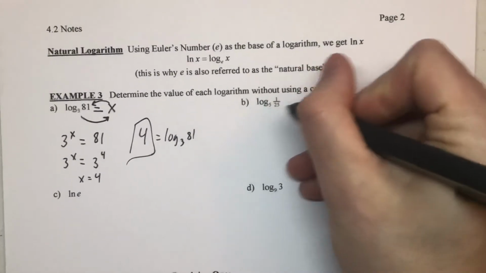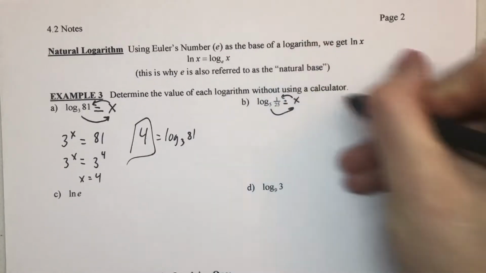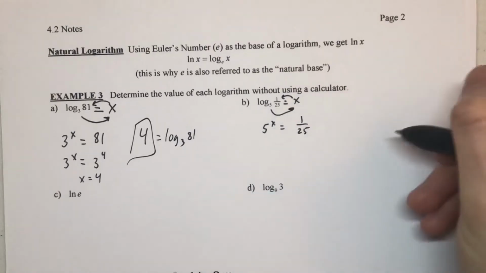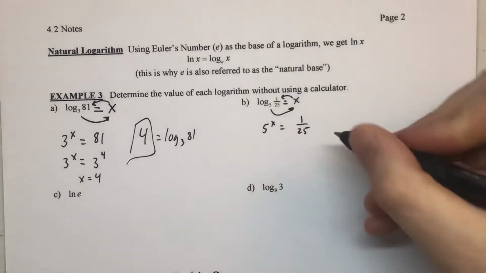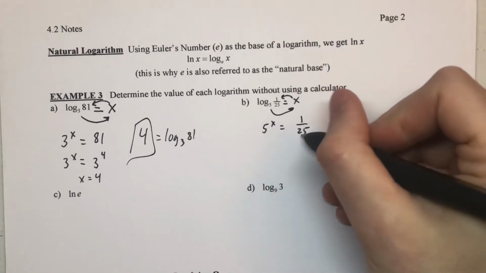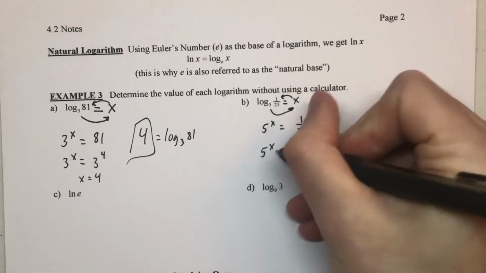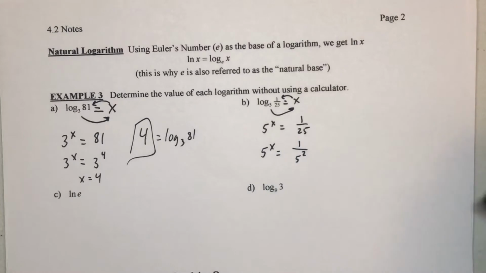So the next one. Think of it as an equation equal to x. Use the cycle. 5 to the x equals 1/25. Okay, so in this case, we could look at 25 and say, wait, 25 is the power of 5. Let's do that first. 5 to the x equals 1 over 5 squared. 25 is 5 squared.